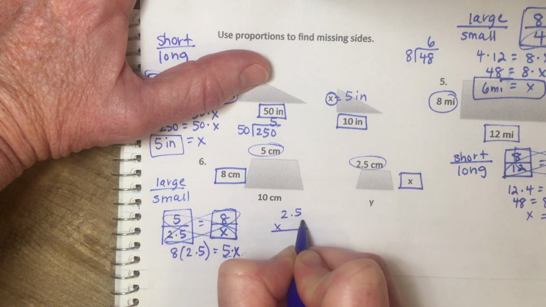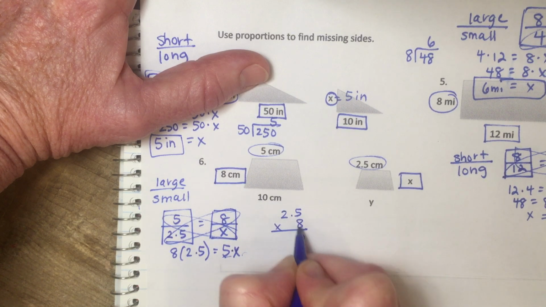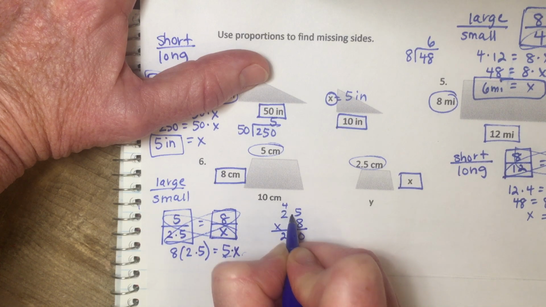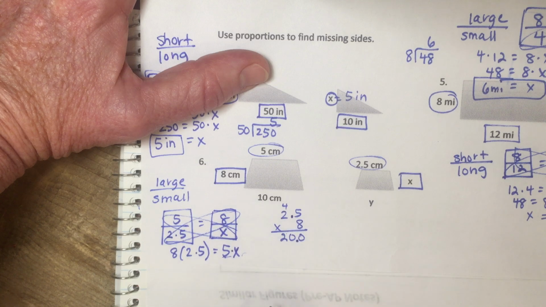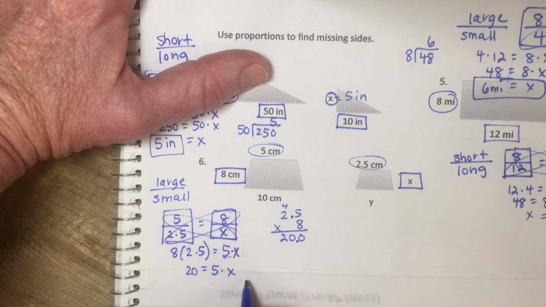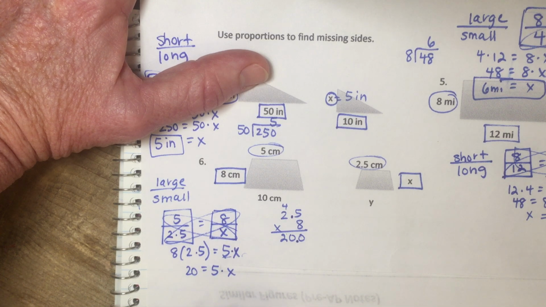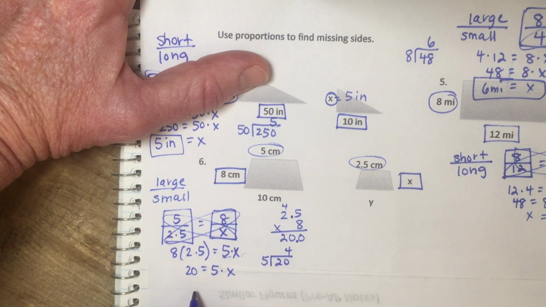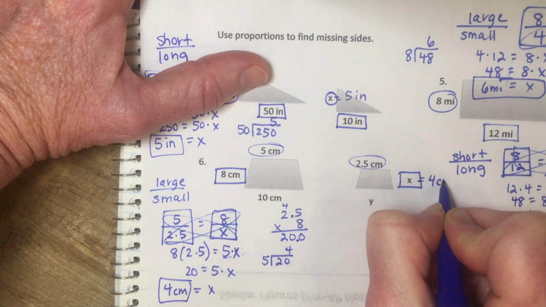2.5 times 8. So 8 times 5 is 40. 8 times 2 is 16, plus 4 is 20. Don't forget this decimal here, 1 decimal place, so 1 decimal place here is 20. I don't have to keep the 0.0, so I'm just going to use 20 is equal to 5 times x. Then to solve this, since I don't know what x is, I'm doing the opposite. Instead of multiplying, I'm dividing. 5 will go into 20 4 times, so x is going to equal 4 centimeters. So I'm going to go over here and write 4 centimeters.